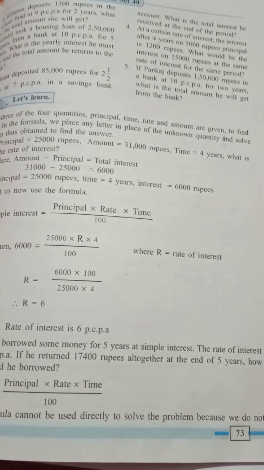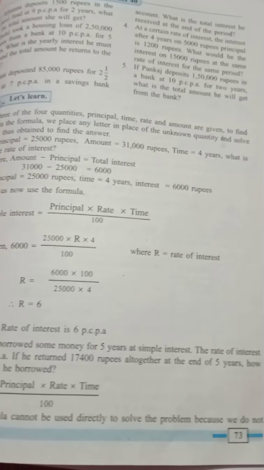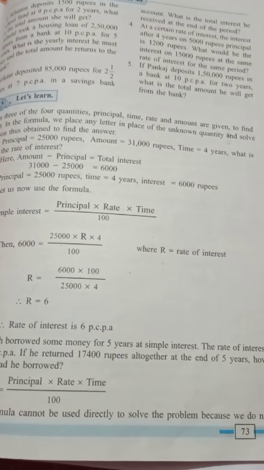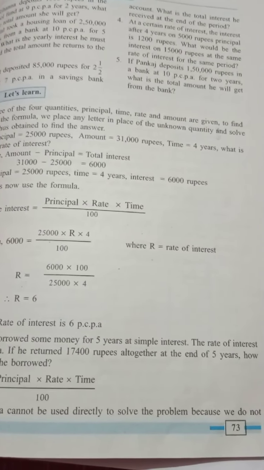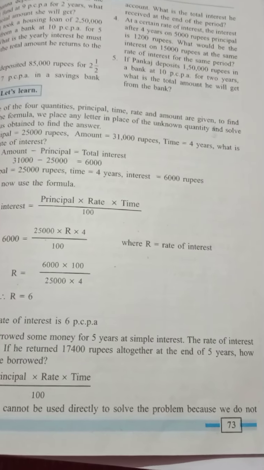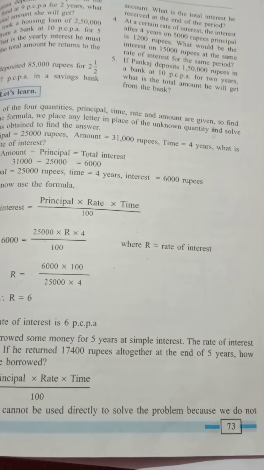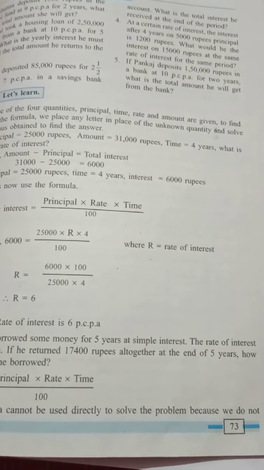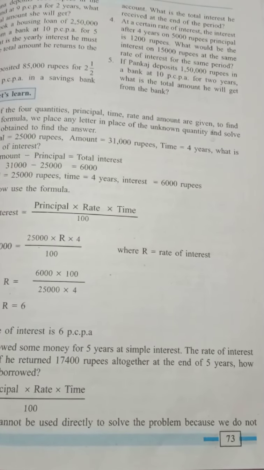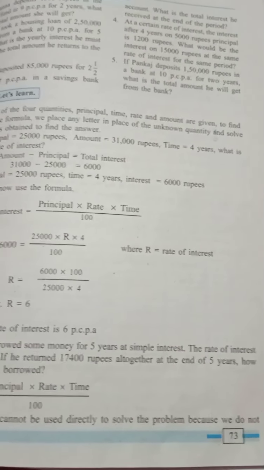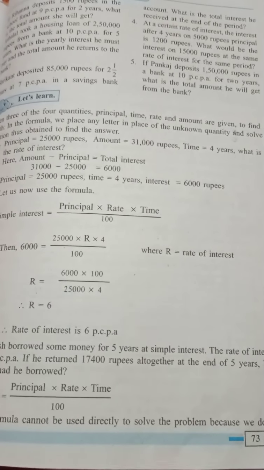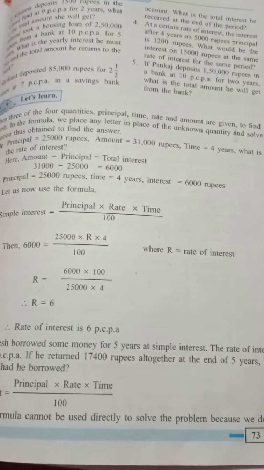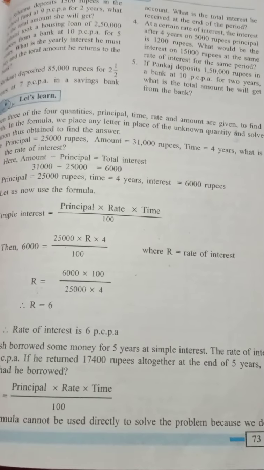And last time you saw practice set number 40. In that one, you saw a very important formula: how to find the simple interest from the principal, rate of interest, and the time. That formula is I equals PRT upon 100. And afterwards, we saw how to find the interest from the amount and the principal. For that, I equals A minus P is one of the formulas.